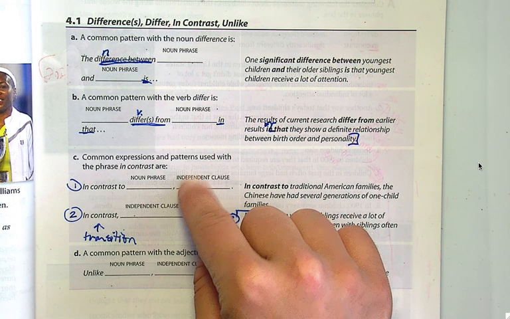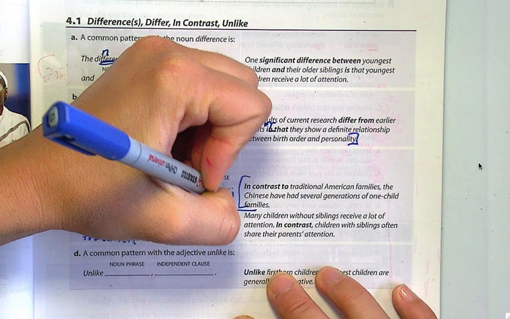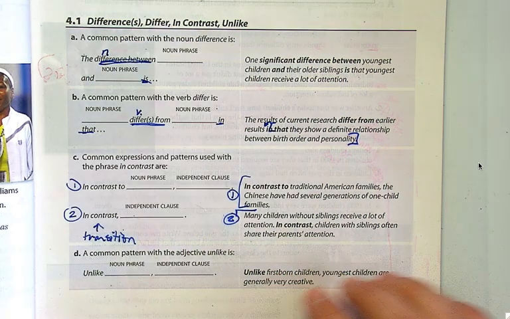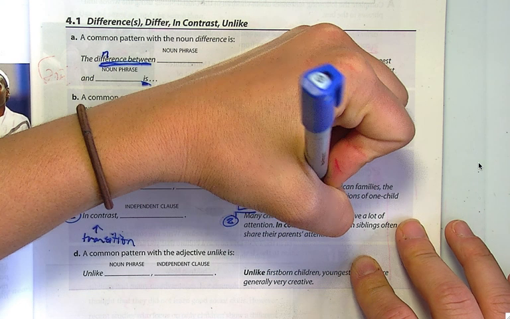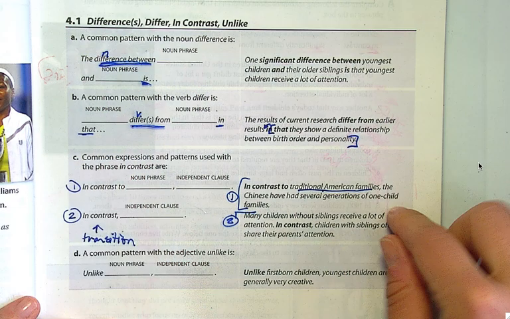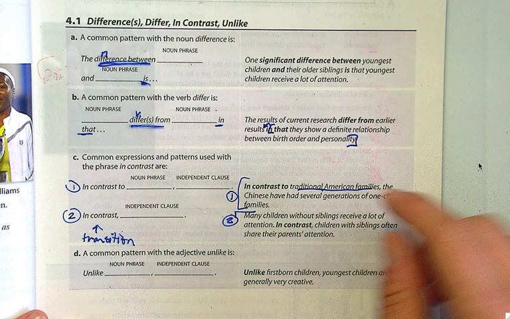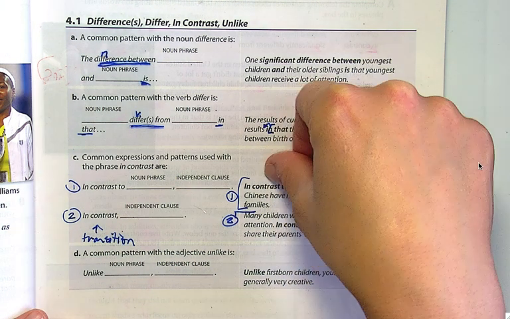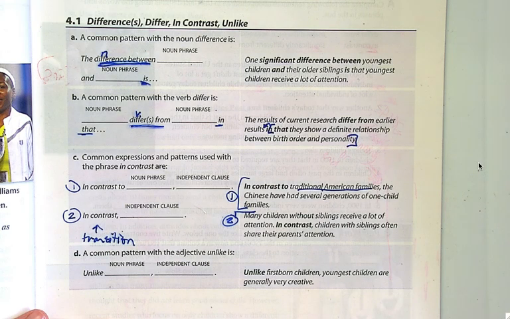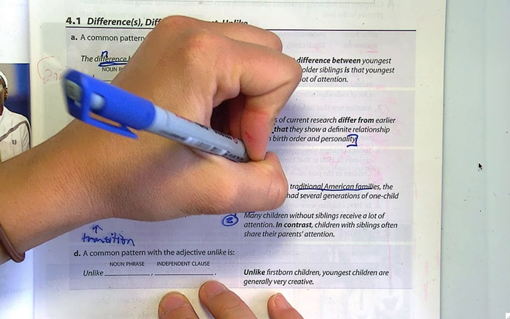In this next one, let's take a look at the example. Maybe that'll help a little bit. If we're looking at example number 1, we've got in contrast to traditional American families. So this is the first thing that we're looking at. The Chinese have had several generations of one-child families. We're looking at traditional American families compared with Chinese, and this says contrast. The word contrast actually means different. So if you don't know that word, you might want to make a little note.